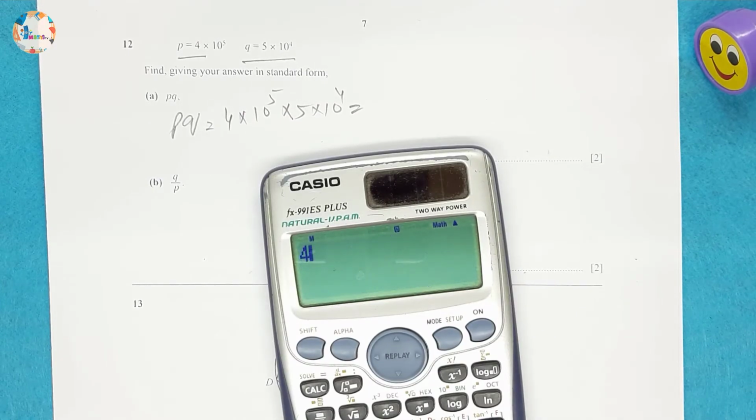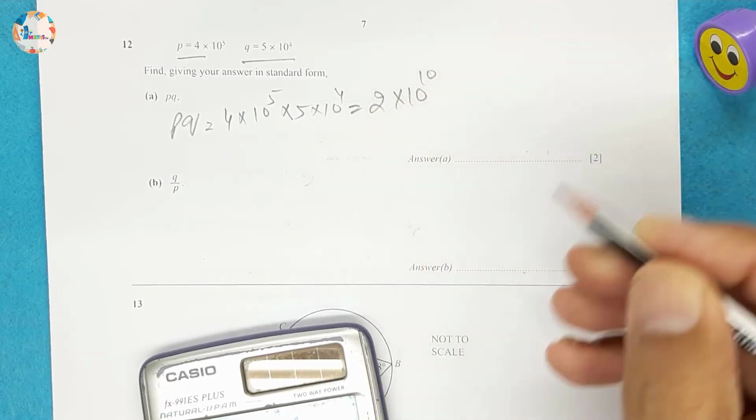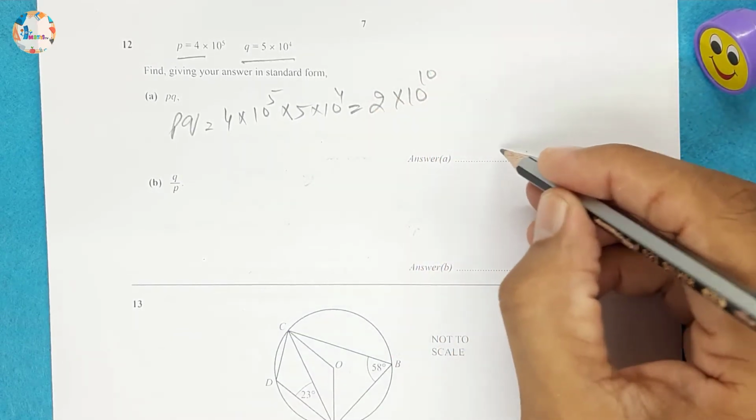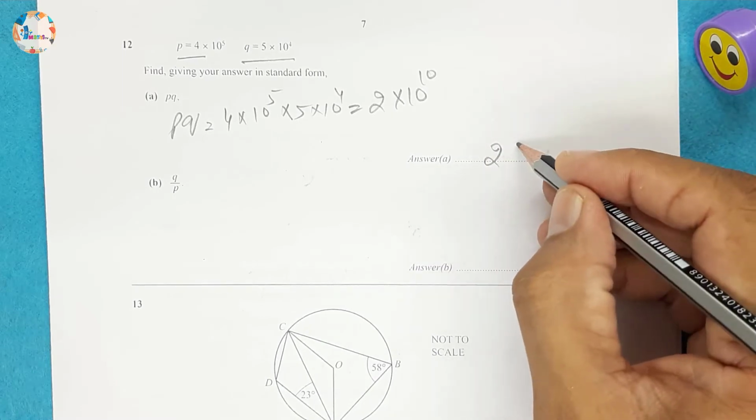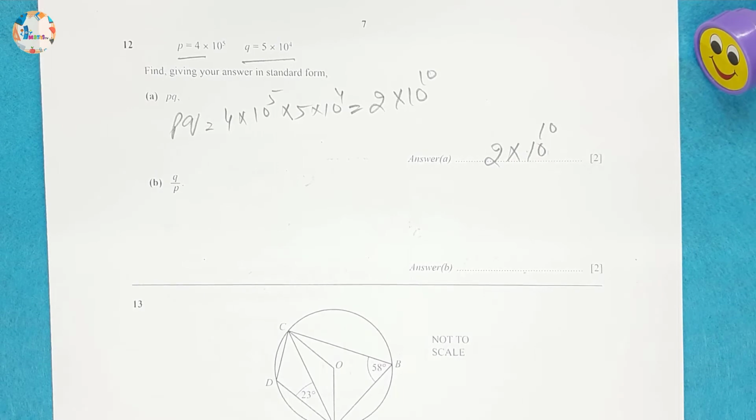4 multiplied by 10 raised to the power 5 and multiplied by 5 into 10 raised to the power 4, and this will give us 2 into 10 raised to the power 10. This will be our answer in standard form, 2 into 10 raised to the power 10. This will be the final answer.